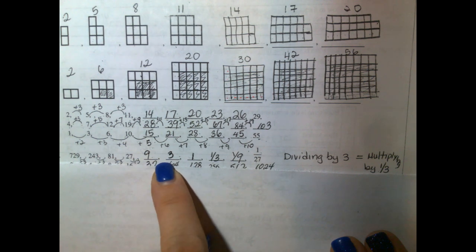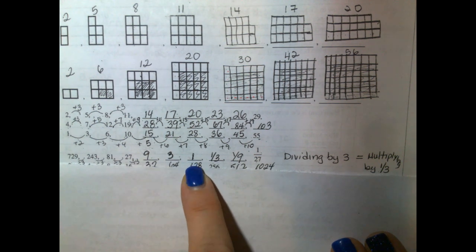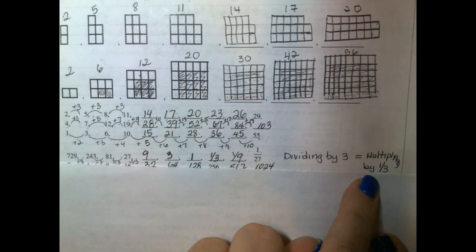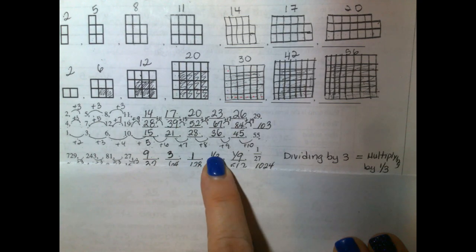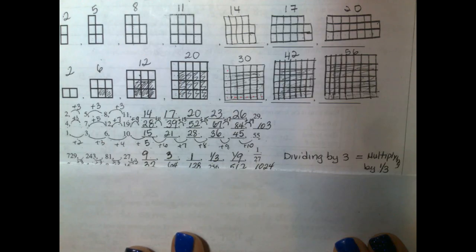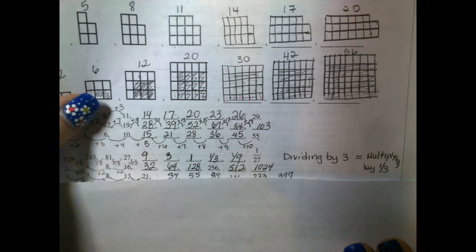Divide by 3, you get 9. Divide by 3, you get 3. Divided by 3, okay. That's a fraction. So then you want to be able to change to multiplication by 1/3. And then multiplication by 1/3 and multiplication by 1/3, right? And then on what number is this?